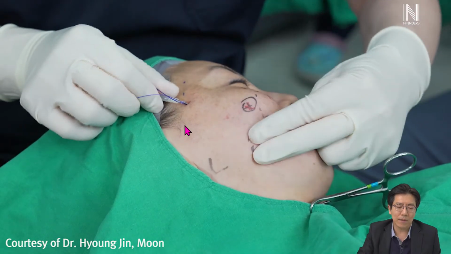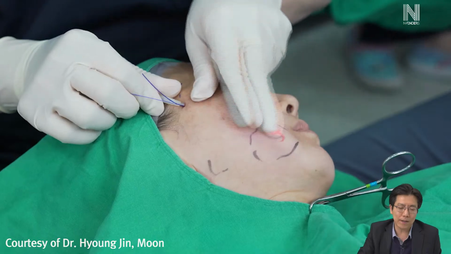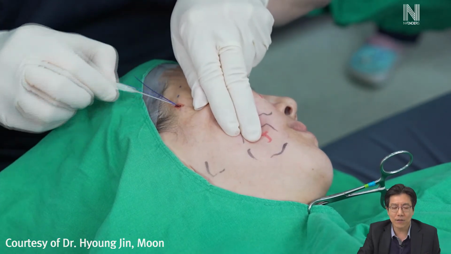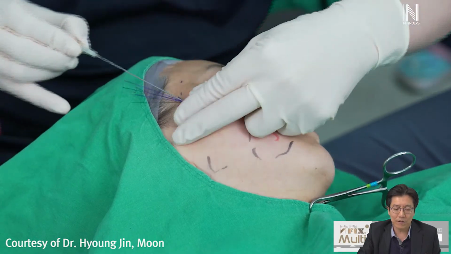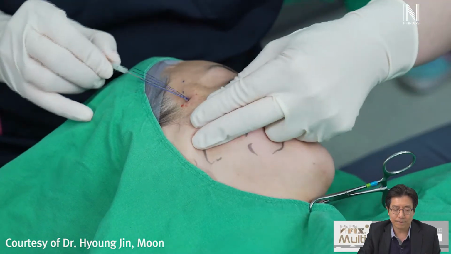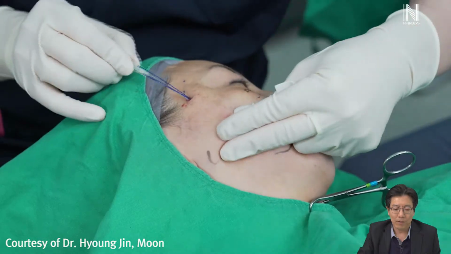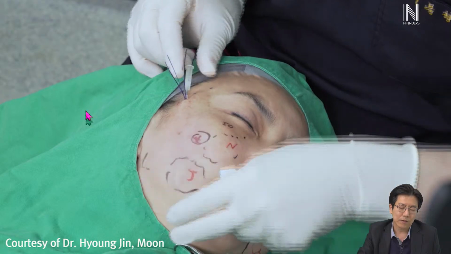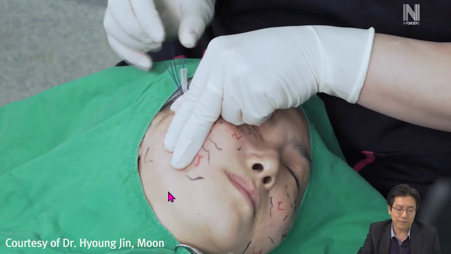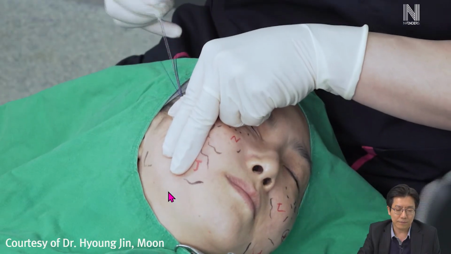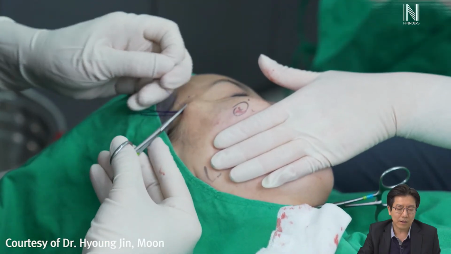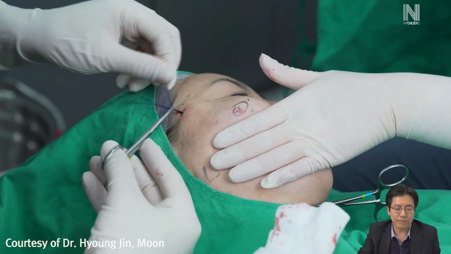These threads have a very large contact surface and very strong tensile strength, so they are ideal for this repositioning technique. So I put 4 threads to reposition the jowl fat. After that, I cut the threads one by one.